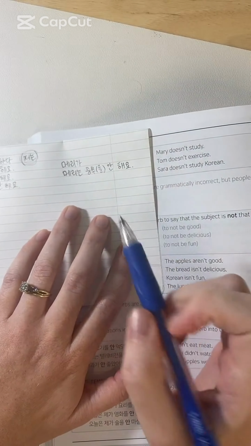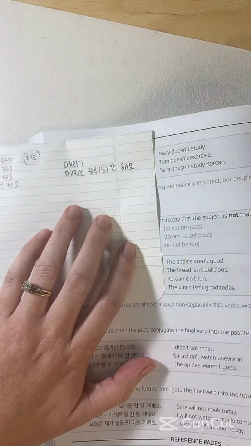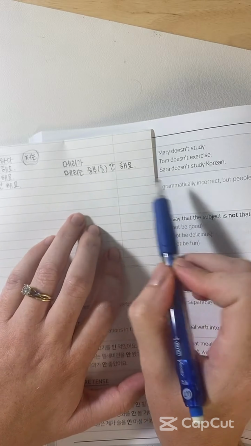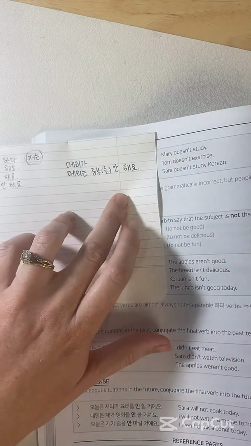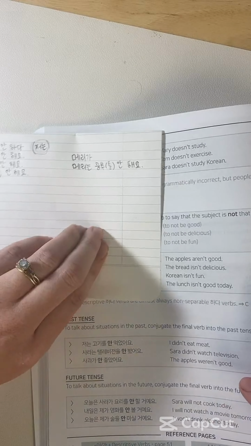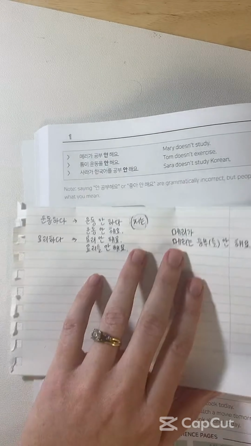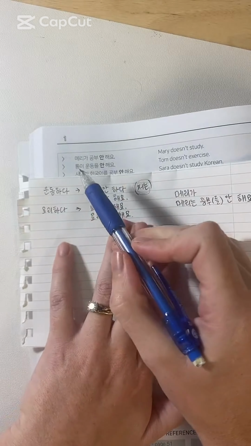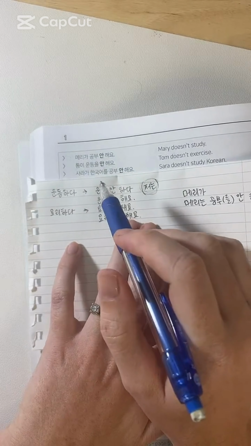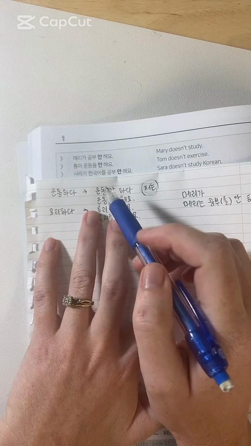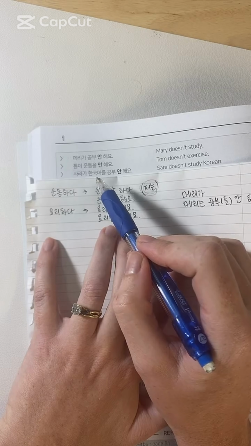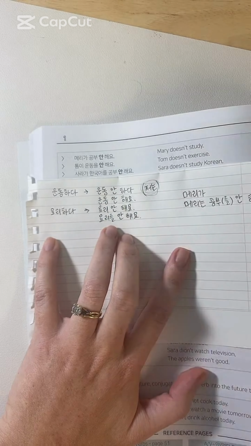You can also use 가 if you want. It depends on context which one you should use, but they're both essentially the same in this situation. Mary는 공부를 안 해요. Or Mary는 공부 안 해요. Mary doesn't study. Good job. You guys are very good at this. Okay. Tom doesn't exercise. Tom은 운동을 안 해요. Tom doesn't exercise. Sarah doesn't study Korean. 사라가 한국어를 공부 안 해요. Or 사라는 한국어를 공부 안 해요.